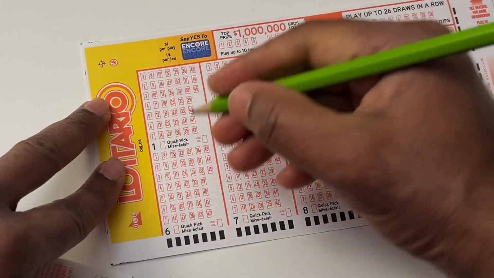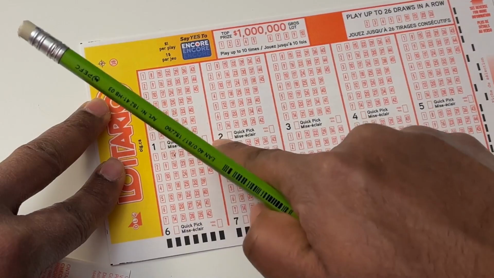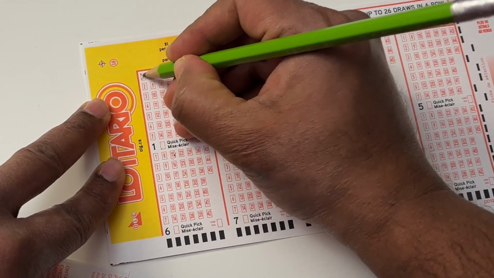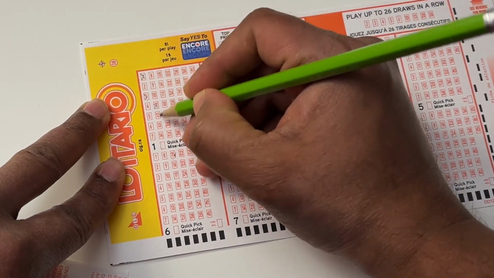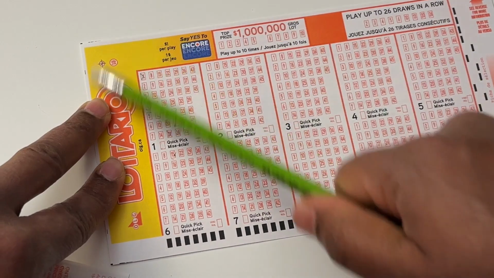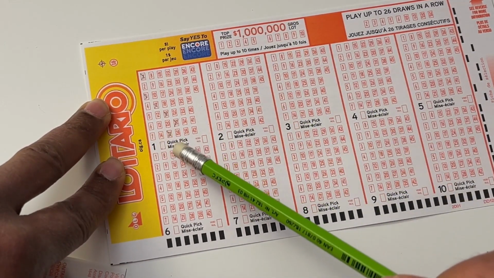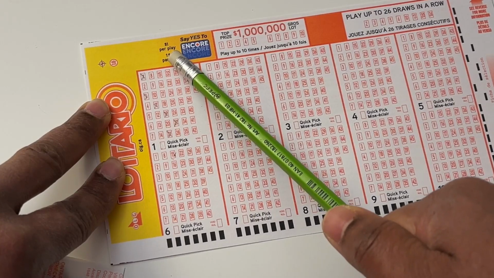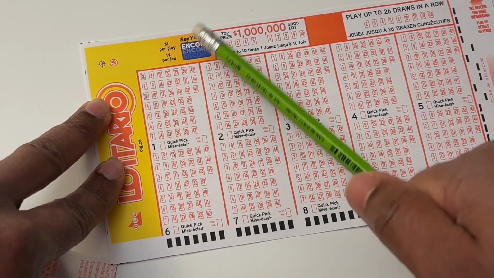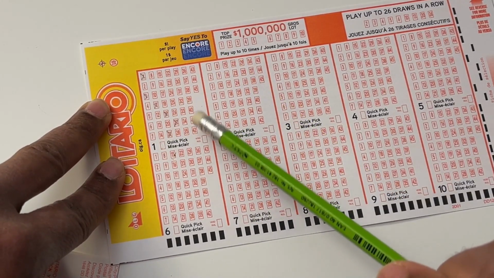Okay, so here I'm choosing my numbers. This box remains blank. I will choose the 6 numbers, 1, 2, 3, 4, 5, 6. So 6 numbers have been chosen. Now, if I tell the retail person, he or she will give the ticket, and that will cost $1 per ticket. So here in this Lottario, when you pay this $1, you also get one computer generated number. So this is the ticket.